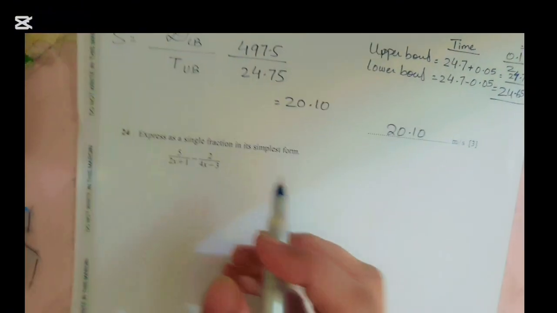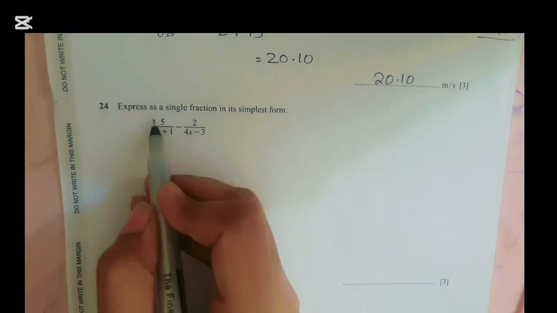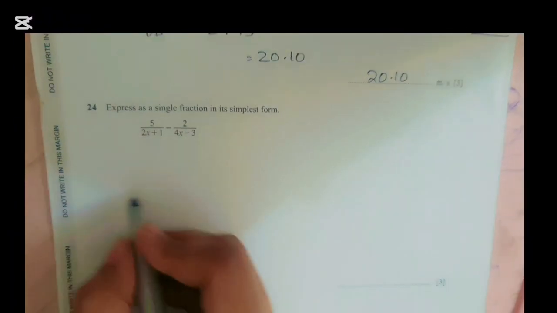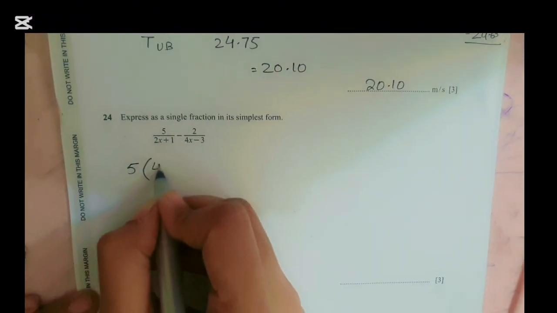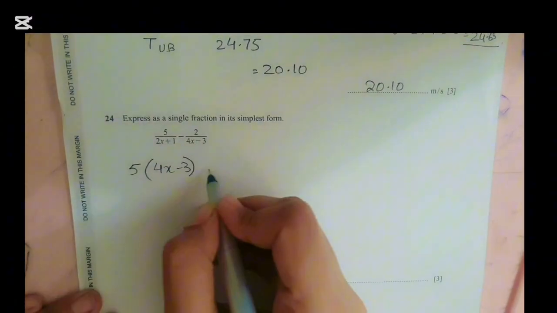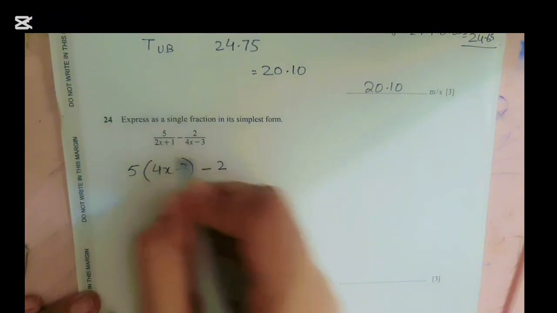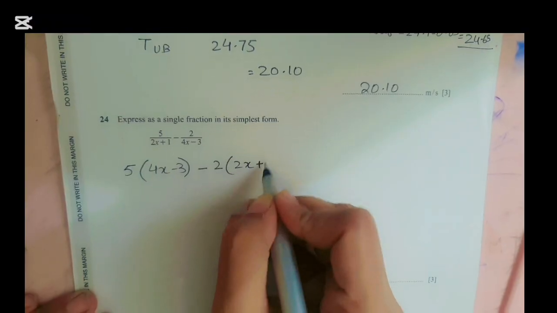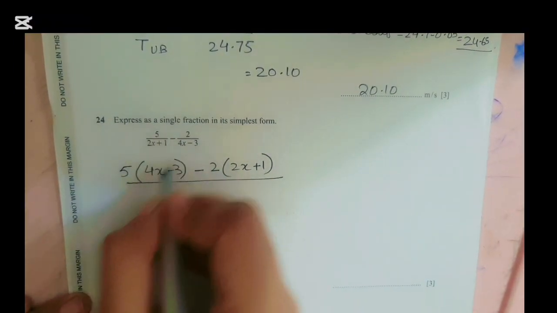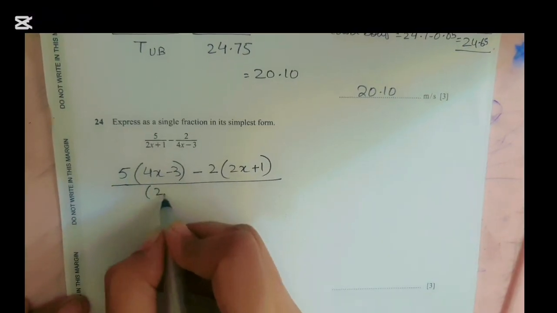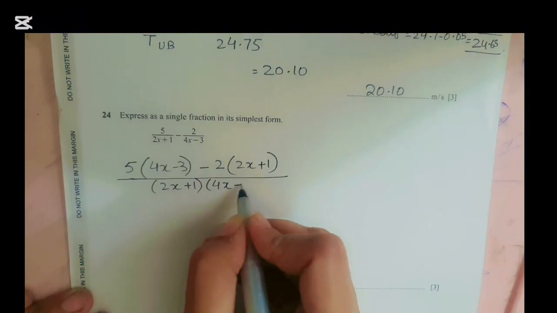Now question number 24: express as a single fraction in its simplest form. What we have to do is cross multiply. I'm multiplying this 5 by this term 4x minus 3. The minus sign is in the middle, and 2x plus 1. The denominator is both of the denominators, that is 2x plus 1 and 4x minus 3.